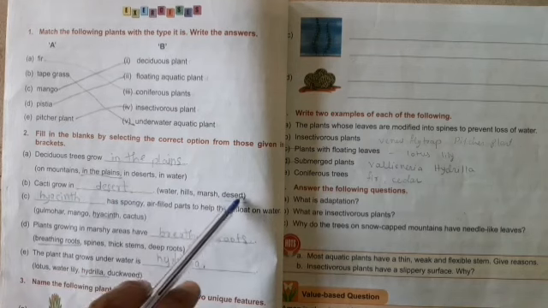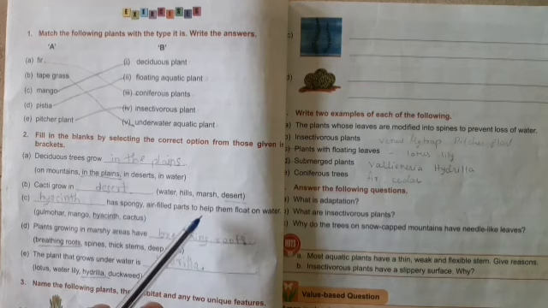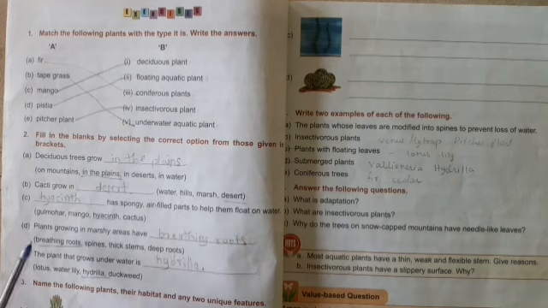B, cacti grow in dash dash. Water, hill, marsh or desert. Already we wrote here desert. C, dash dash has spongy, air-filled parts to help them float on water. Gulmohar, mango, hyacinth or cactus. The answer is hyacinth.